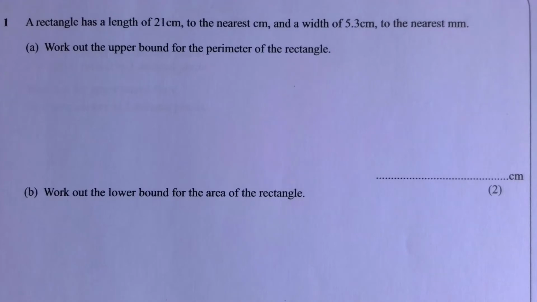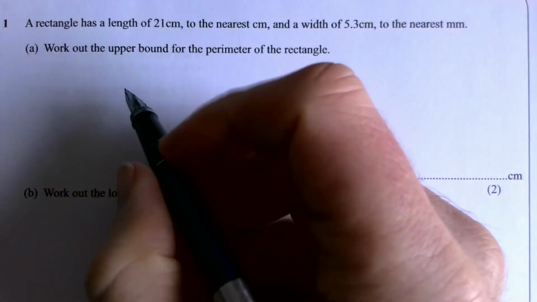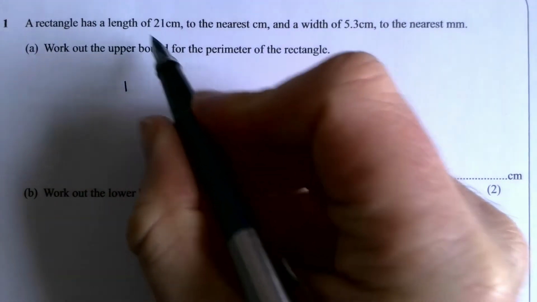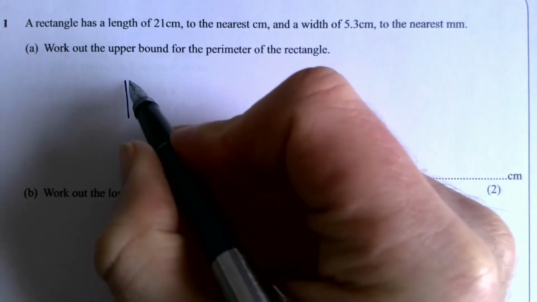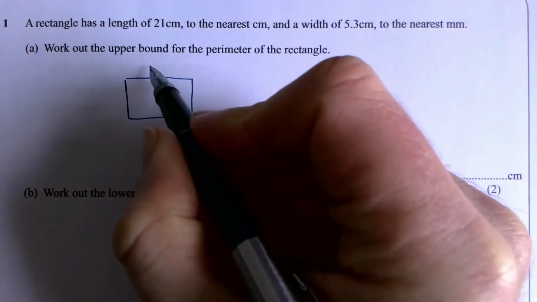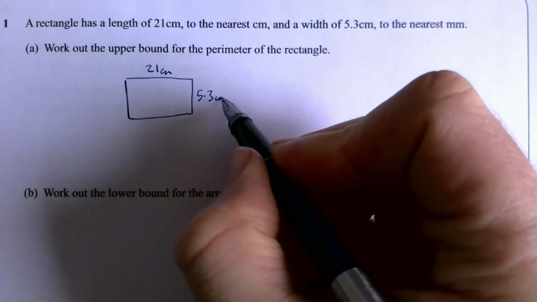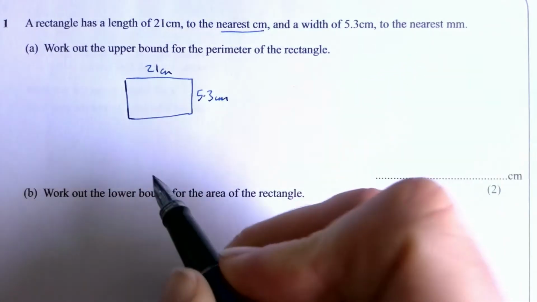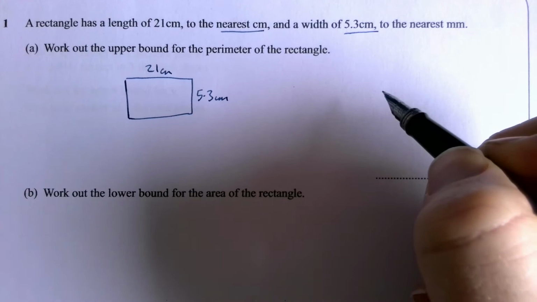Here's our first question. Write it down and have a little go at it. What do you think's going on? Right, so the upper bound, we want a rectangle which we've been told has a length of 21 centimeters and a width of 5.3 centimeters. The length has been measured to the nearest centimeter. The width has been measured to the nearest millimeter.